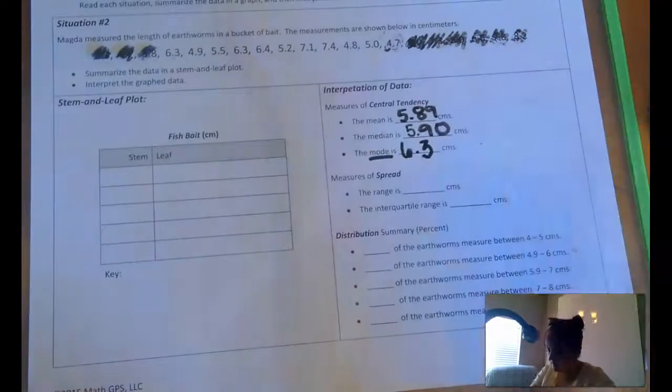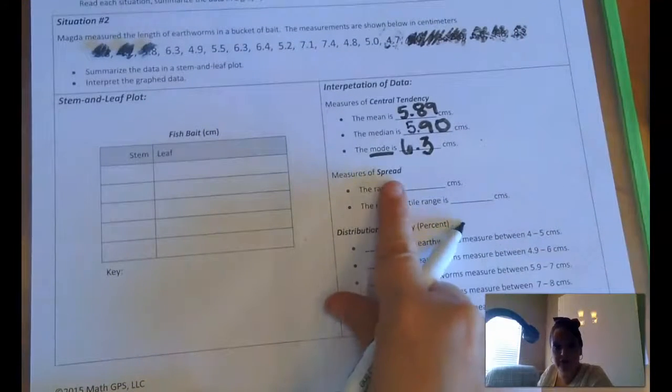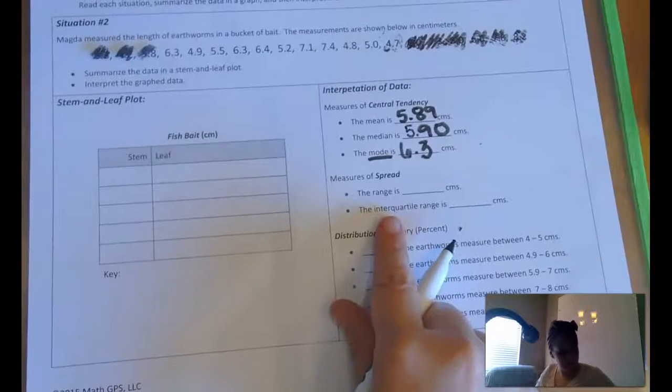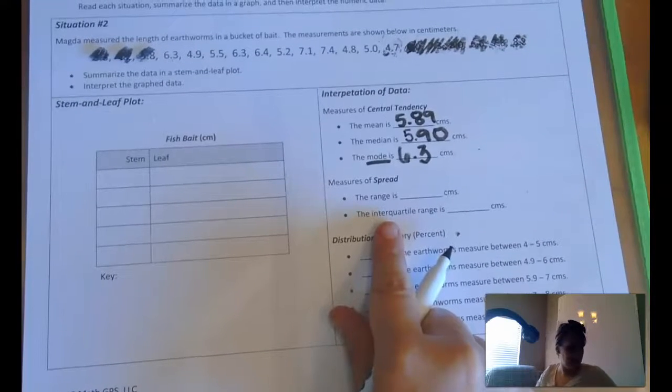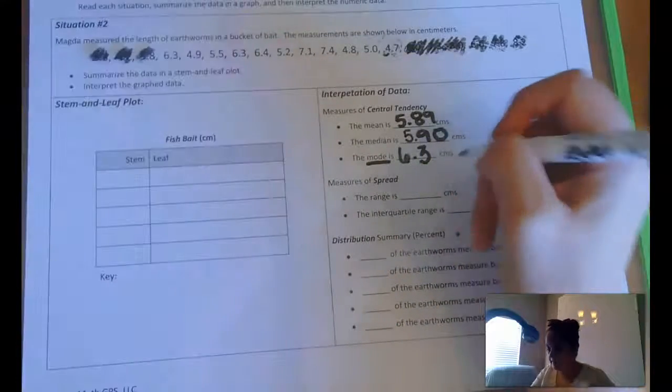So 6 and 3/10. We already found one of the measures of spread, which is the interquartile range. That was from our other sheet we just did. The interquartile range was Q3 minus Q1. On my sheet over here, my interquartile range was 1 and 4/10.